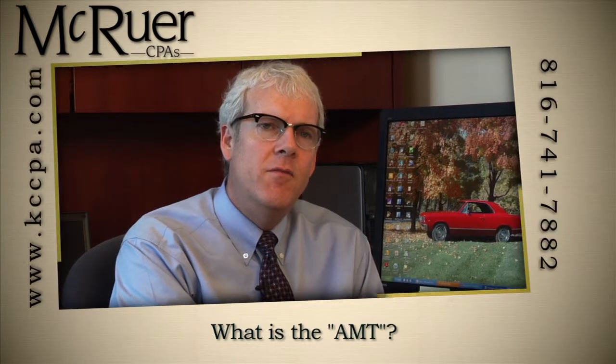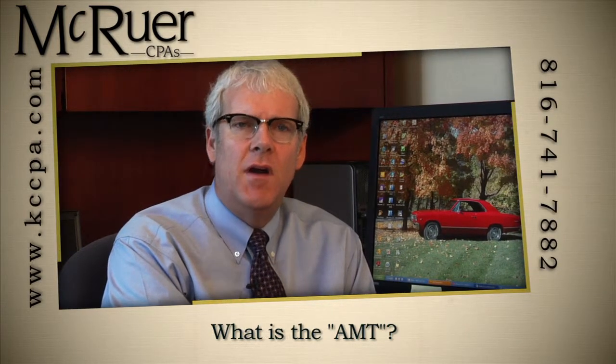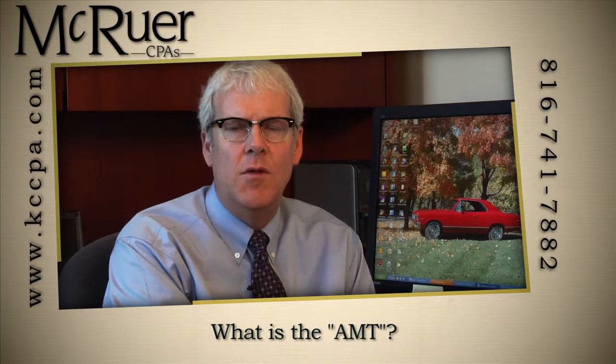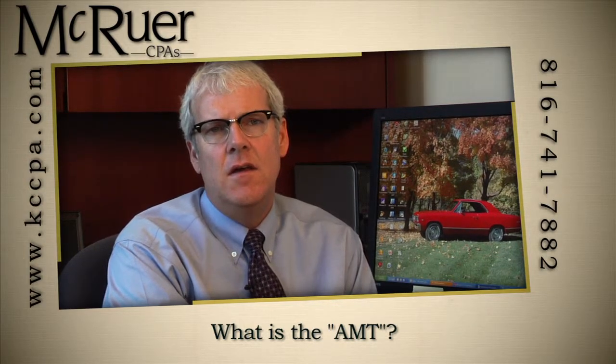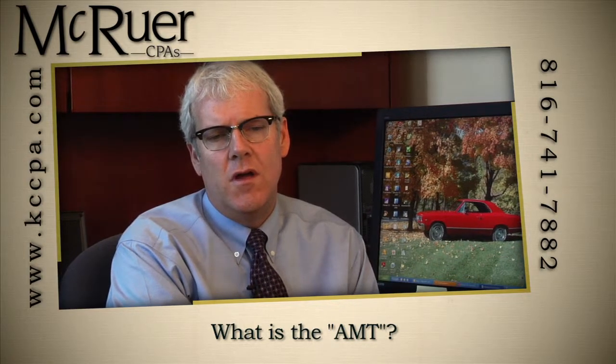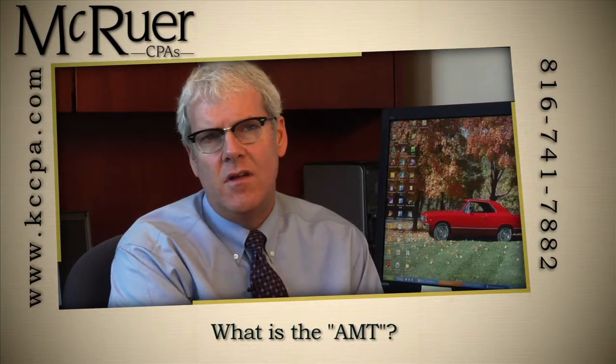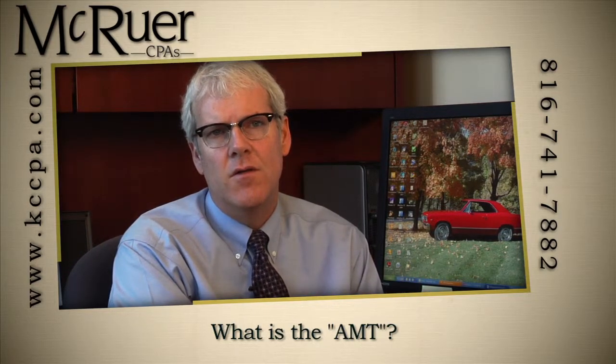AMT is the alternative minimum tax. It's a parallel tax system. It's a law that came into play about 1969, and believe it or not, depending on who you read, it was directed at somewhere between 17 and 25 specific taxpayers.